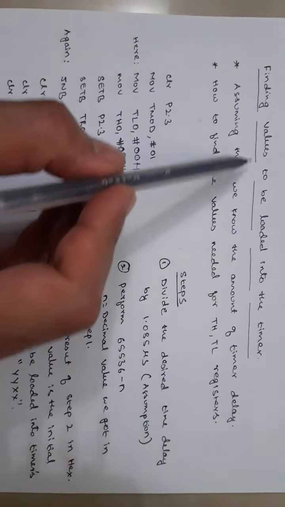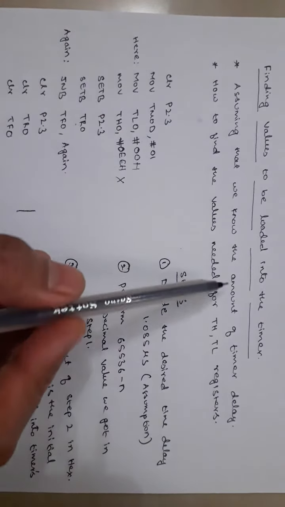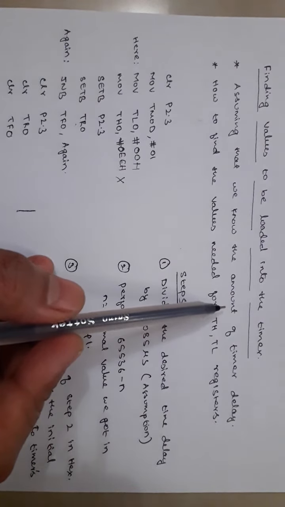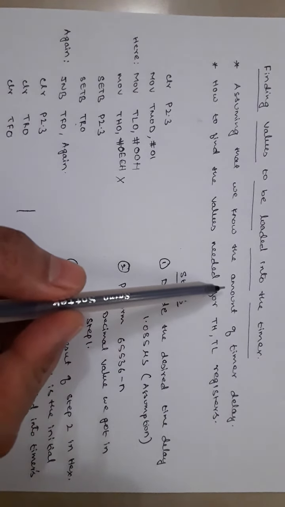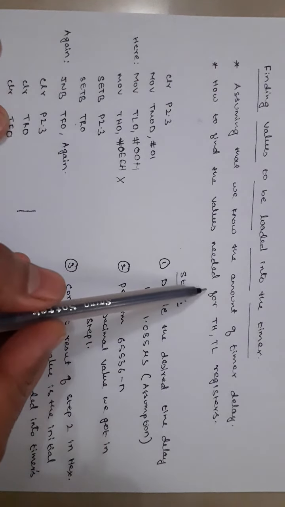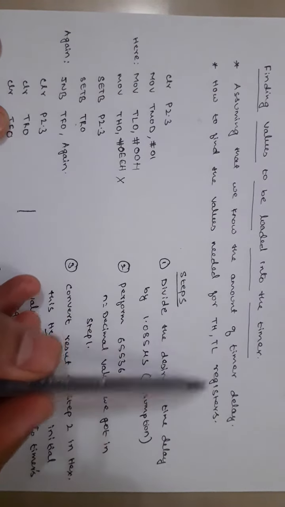Now we will see finding values to be loaded into the timer. Assuming that we know the amount of time delay, for example, if we want 5 milliseconds of delay or 10 milliseconds of delay, that is the time delay we know. And if we know the time delay, what values do we have to load into the timer register? It can be in TH and TL registers.